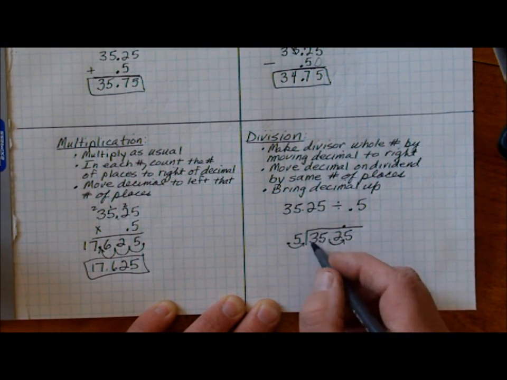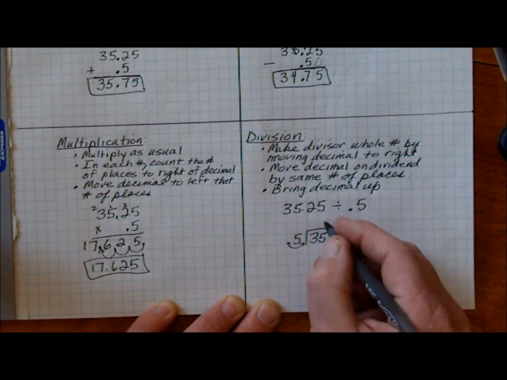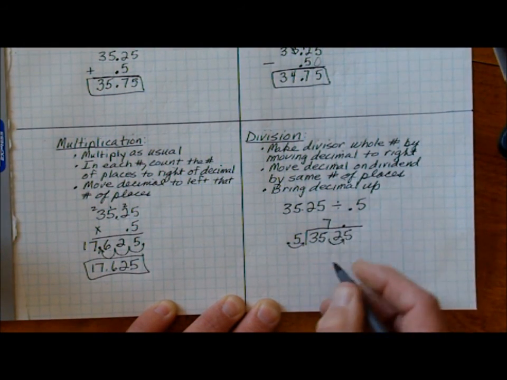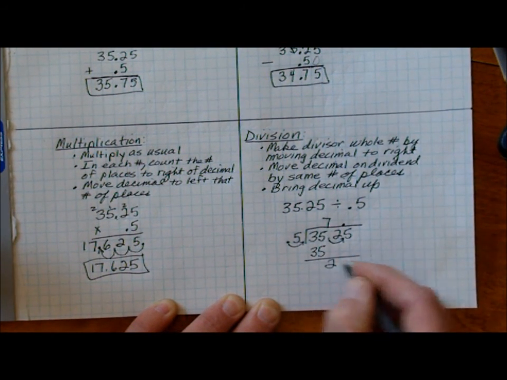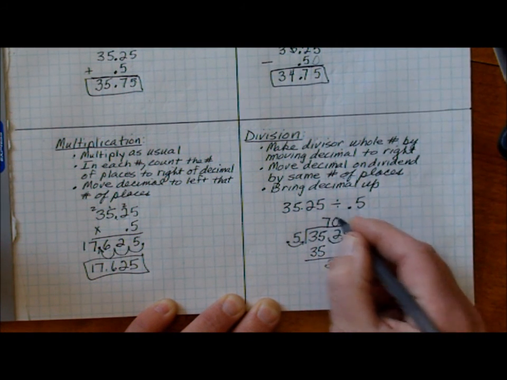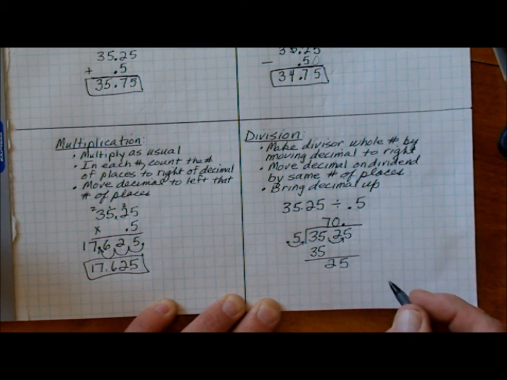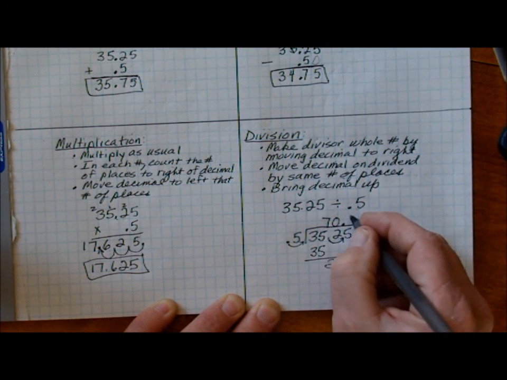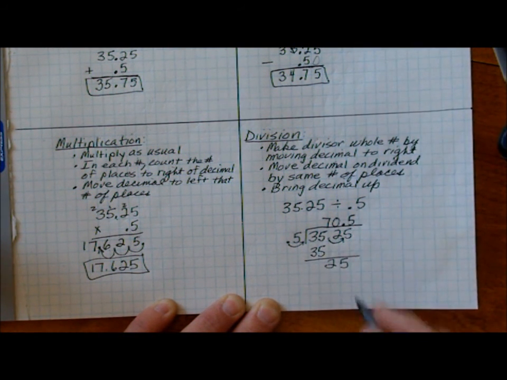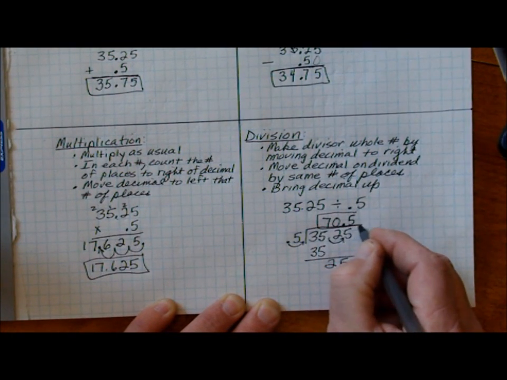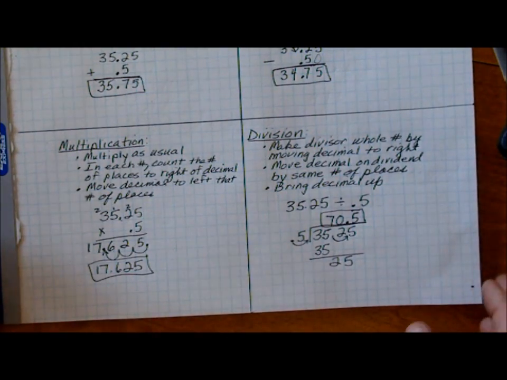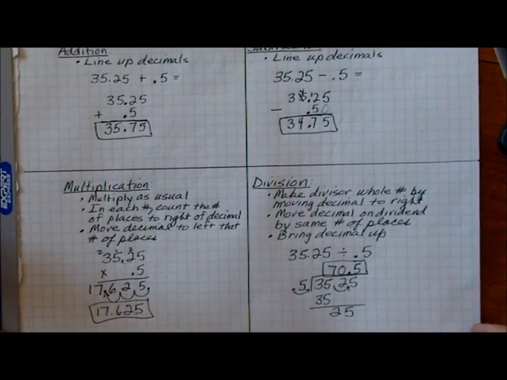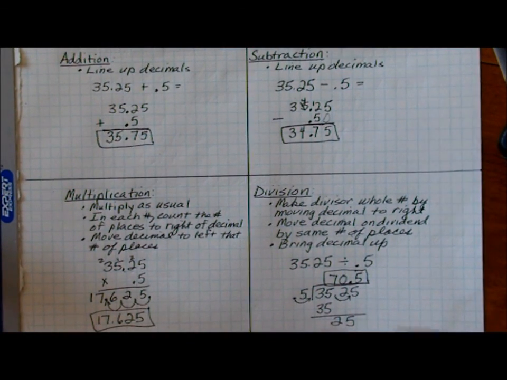Now I just divide like I would with whole numbers. So 5 doesn't go into 3. 5 does go into 35. It goes in 7 times. So 7 times 5 is equal to 35. Get to bring down the 2. Doesn't go in, so I put a 0 there. Get to bring down the 5. And 5 does go into 25, and it goes in 5 times. So my answer is 70.5. And so, again, that's how we do decimal operations with addition, subtraction, multiplication, and division.